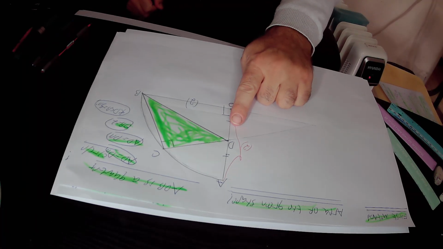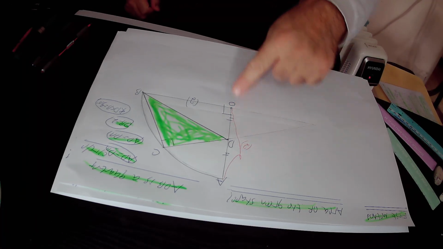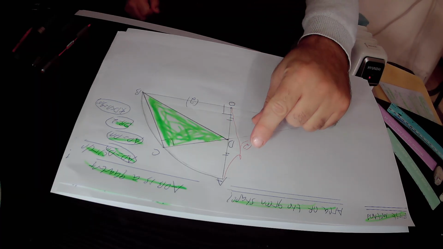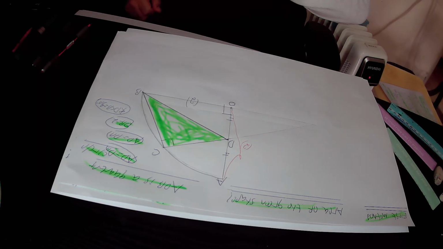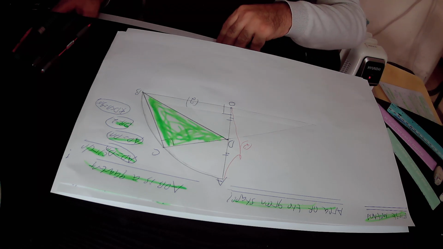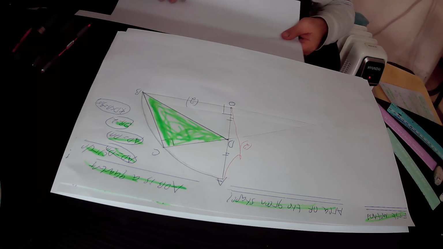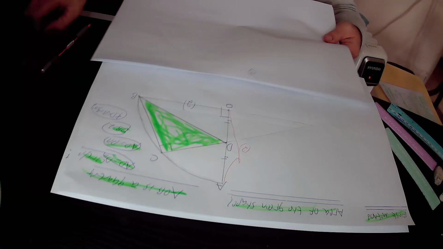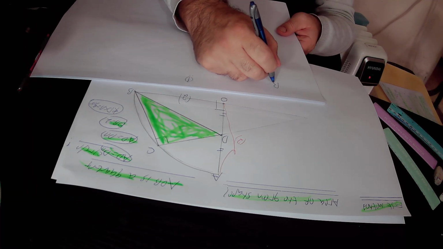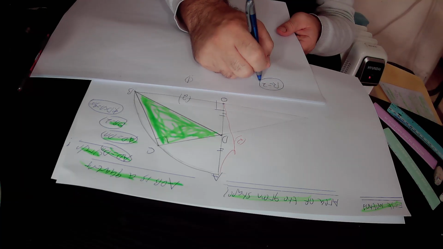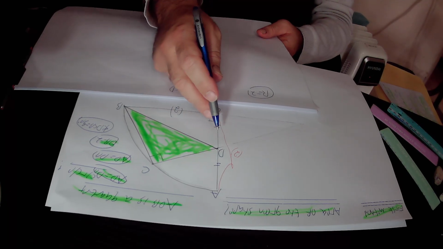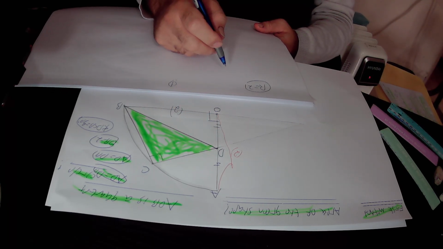Point D is the midpoint of the radius AO. Why? Because at point D, the radius has been bisected into two halves. The first half is AD, and it is of course equal to the second half, that is DO. So the radius of this quarter circle, R, equals 2. And at point D, the radius AO is bisected into two halves.